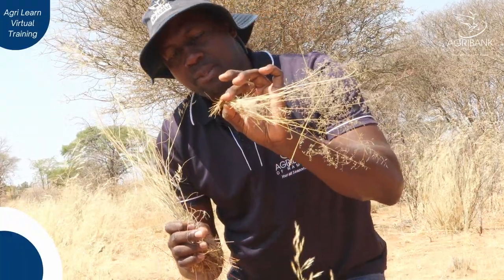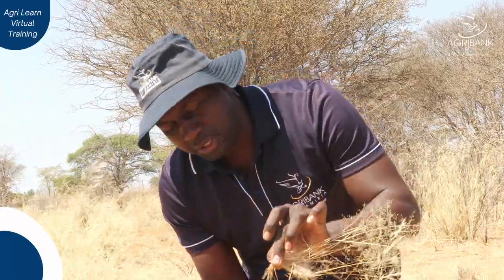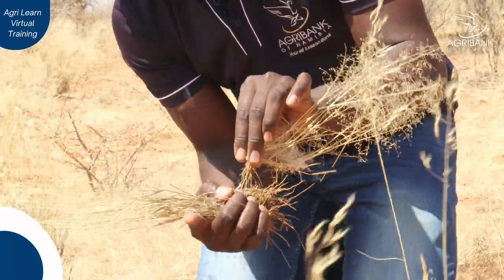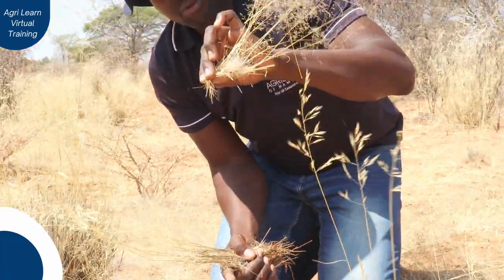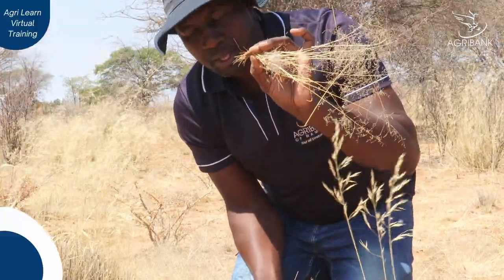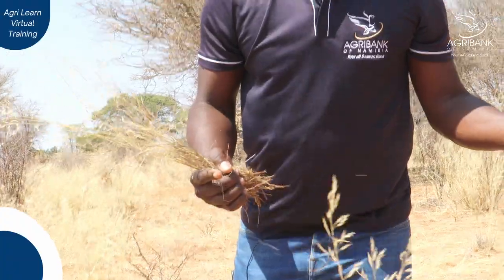And look at the annual grass, the root system, so simple and shallow. This type of grass does not even need a lot of moisture to grow. Any small amount of moisture in the topsoil layer is enough for it to grow, produce and multiply itself.